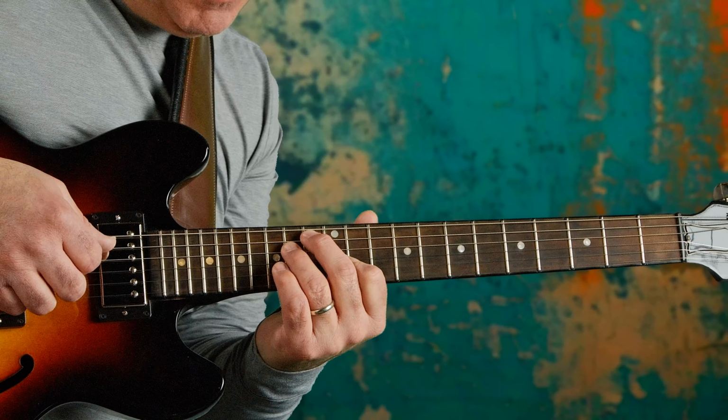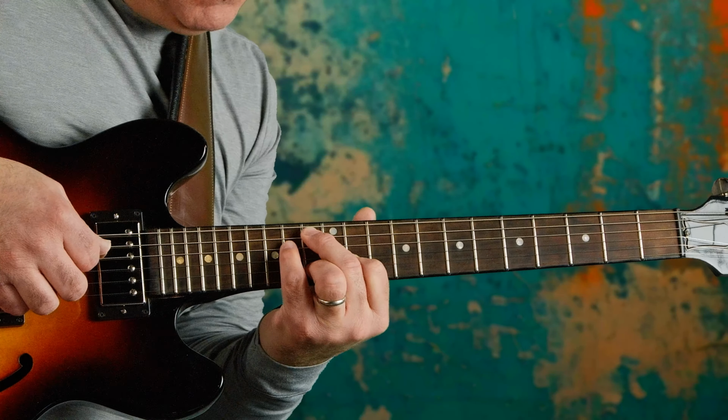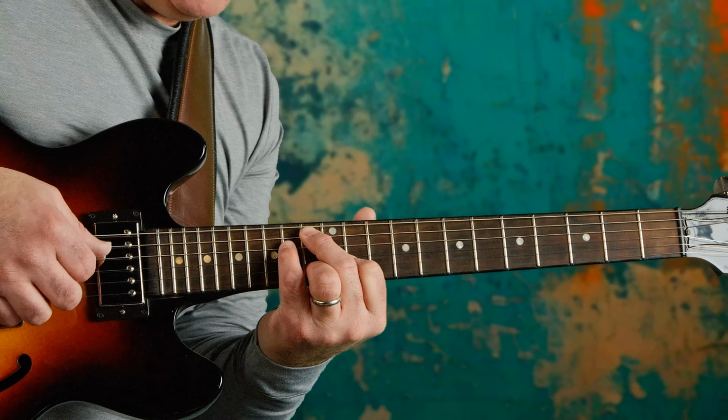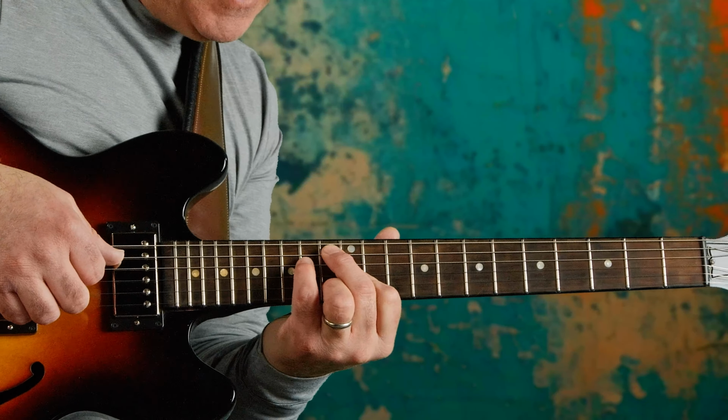I can try other fingers, but it's going to give me the 9 instead of the position with the root note in it. So now what I'm going to do is just descend that pattern again.